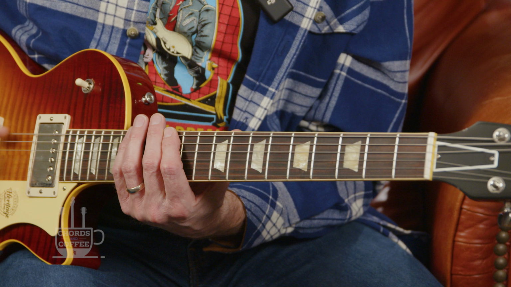Today we're talking about major 7 chords. Now, hey, wait a minute. Before you just tune out and go, I know everything there is to know about major chords. Well, maybe not. This is a big deal.